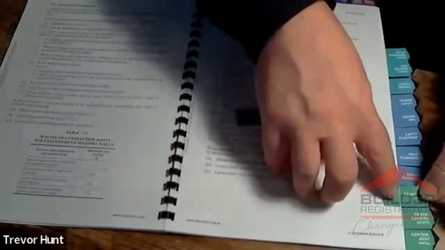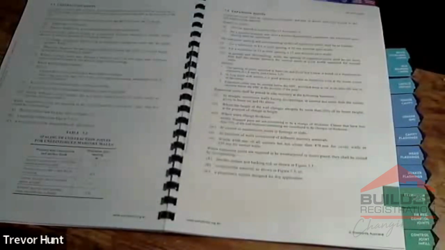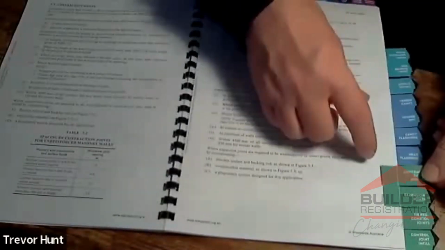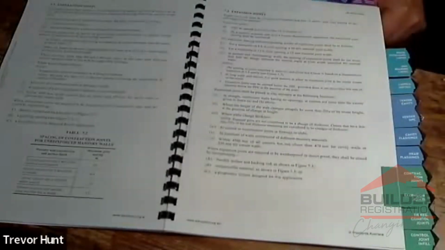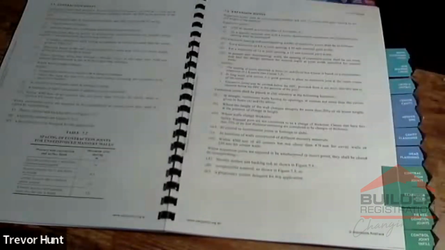So two tabs on page 35, expansion joints and contraction joints, both on page 35. So that's on page 35.